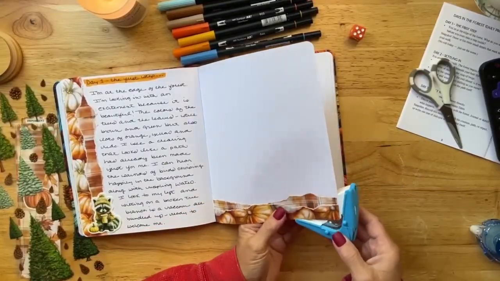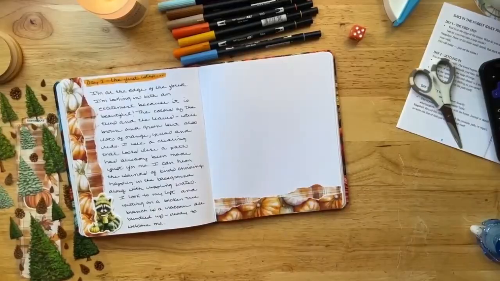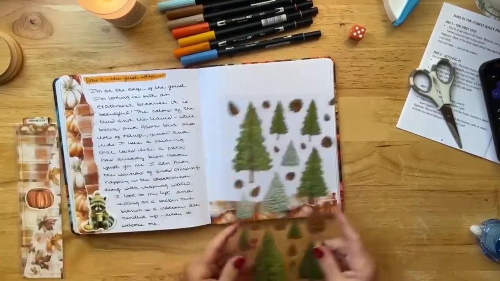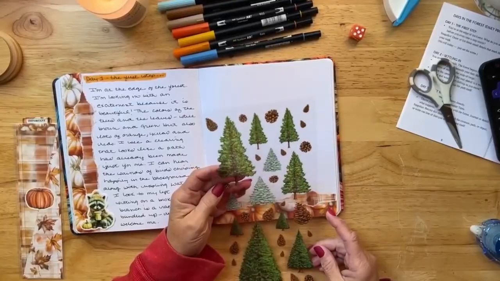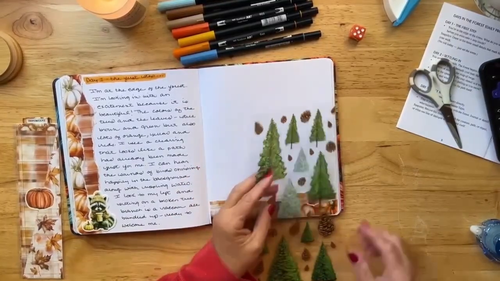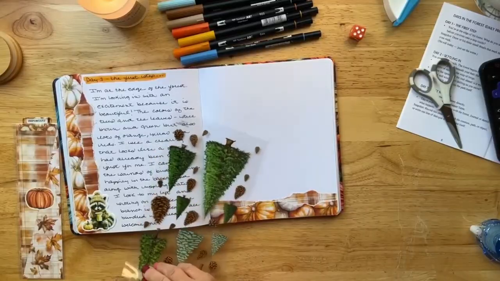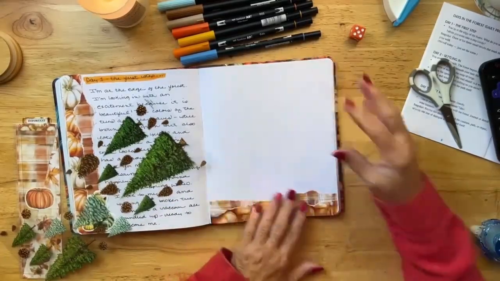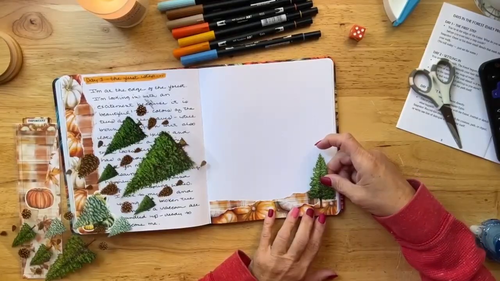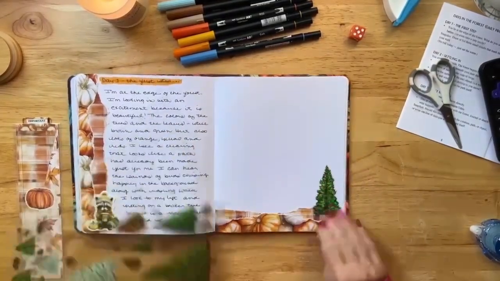All right, let me just get this little tiny bit over there, corner rounded, and I'm gonna go ahead and put some of these trees on here, and then I'll know exactly where and how I want to write everything. I think I'm going to start with this one over here and make it kind of taller. I don't want to go all the way up the page because I definitely want to leave myself some room to write. So let's just put that one there.